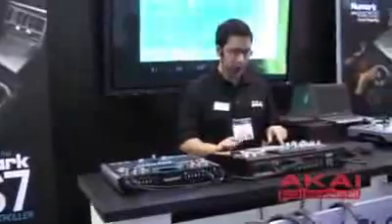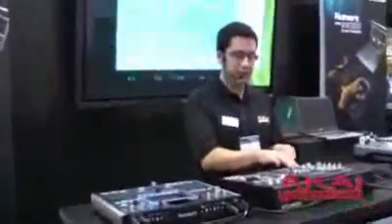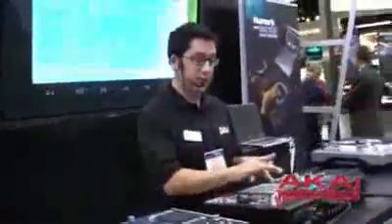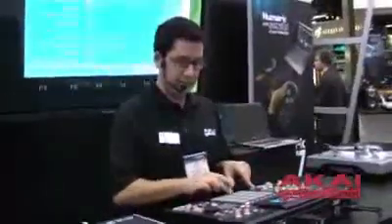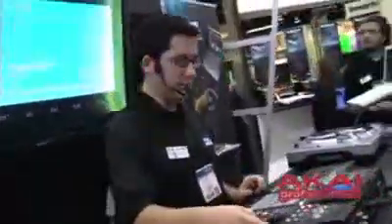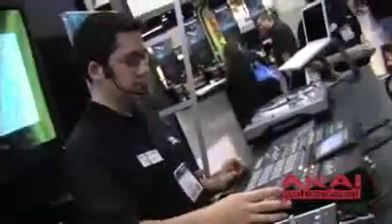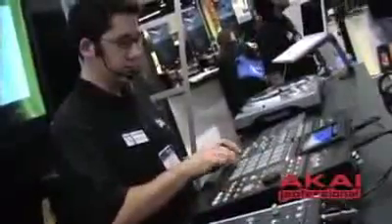We still have note repeat, but now we can choose 16th, 32nd, 64th notes, and we can set them to triplets too. So I'll go ahead and put a drum program on. So you can get some really great improvisational roll type effects.